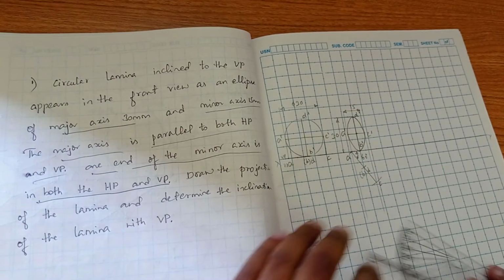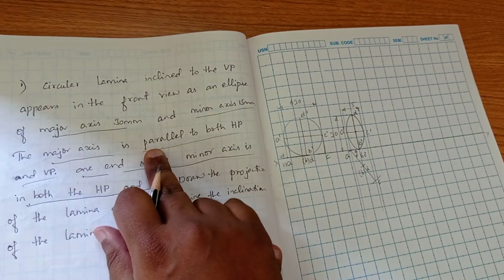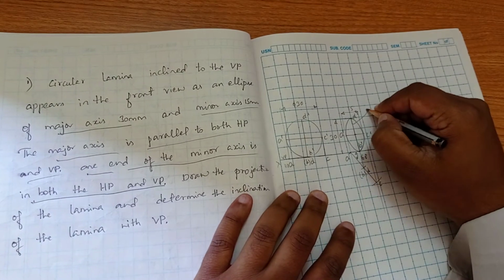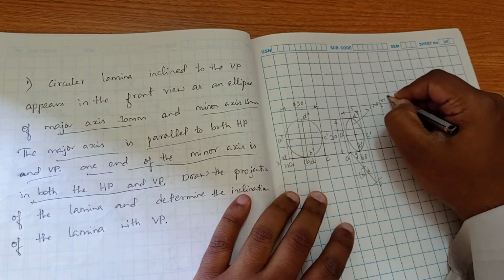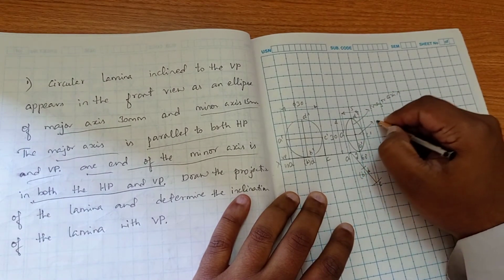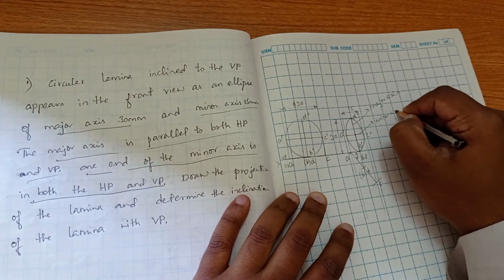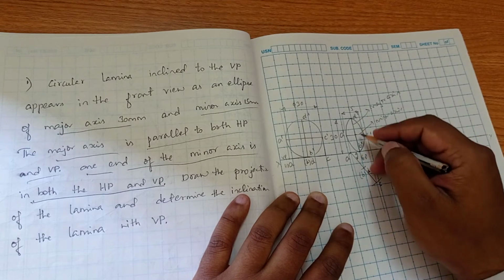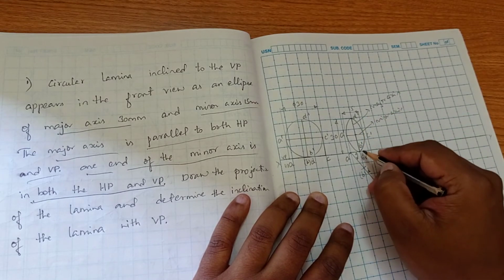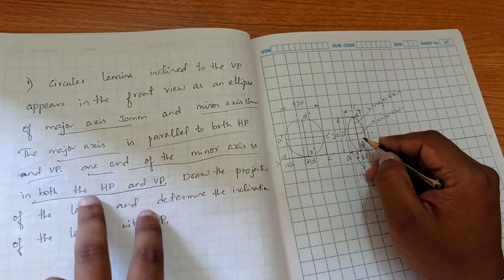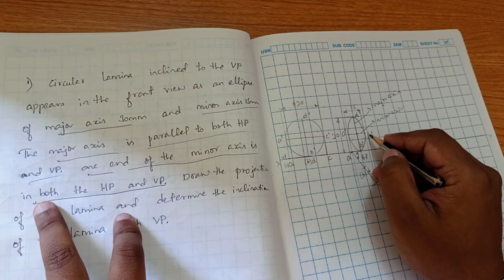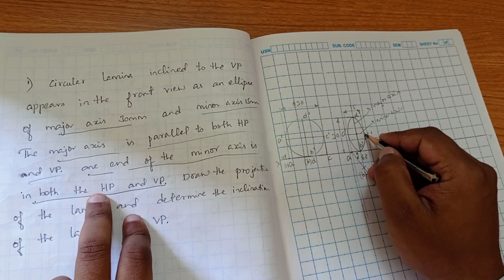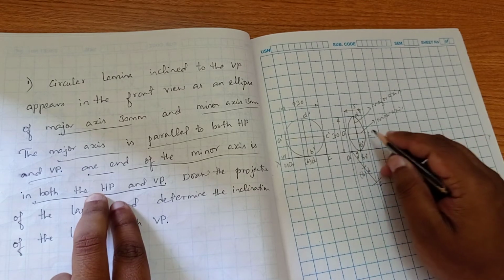Now you see the question. The major axis has to be parallel to both HP and VP. So this is the major axis and this is the minor axis. So this major axis now is parallel to VP. So we can make it parallel to HP like this. So you can see one end of the minor axis is in VP. Now we have to make it in HP, meaning we have to touch this point.